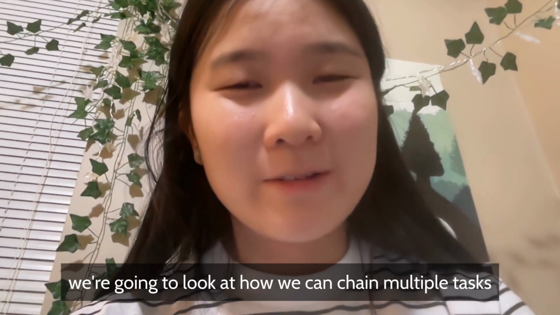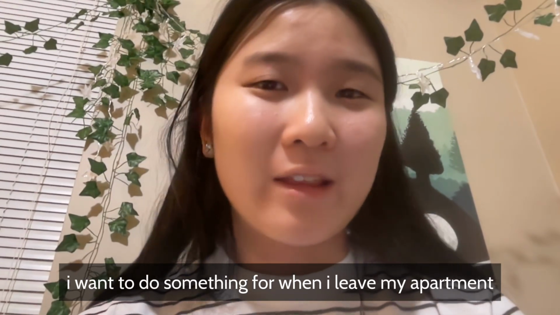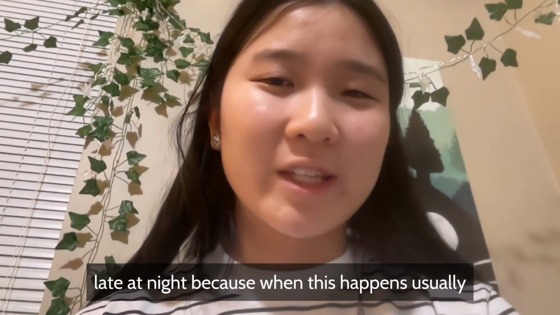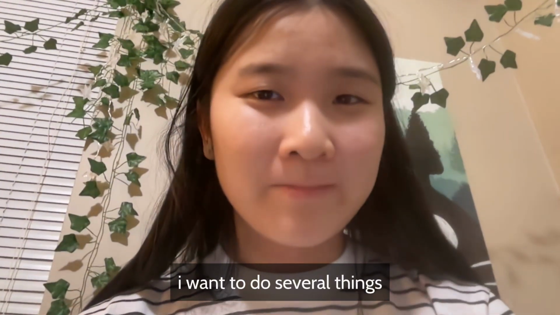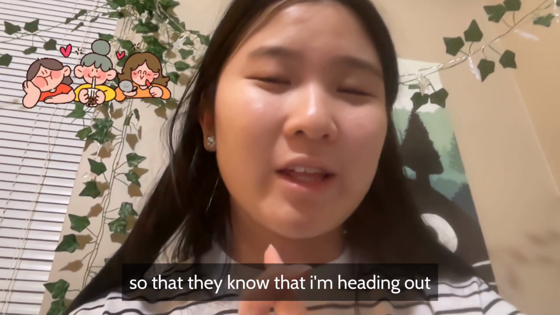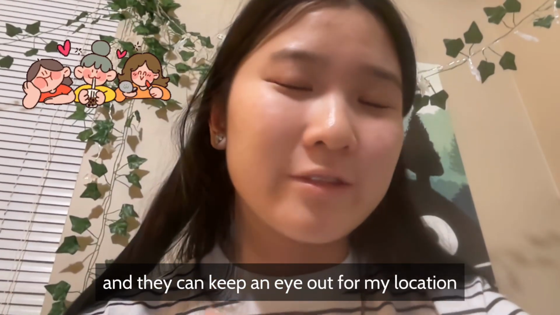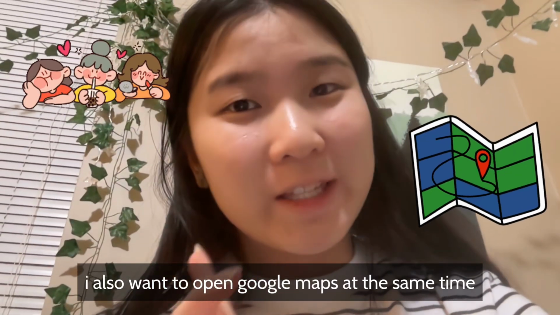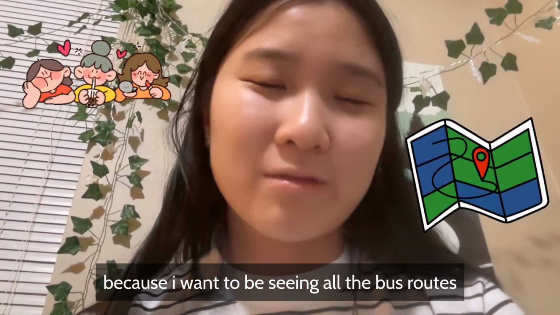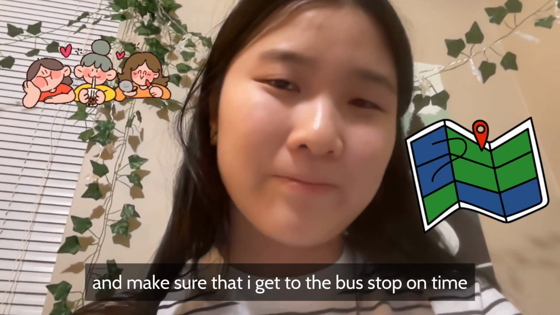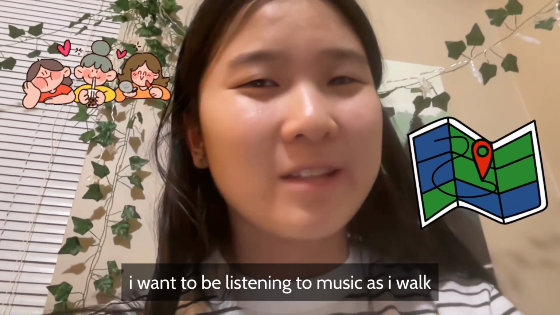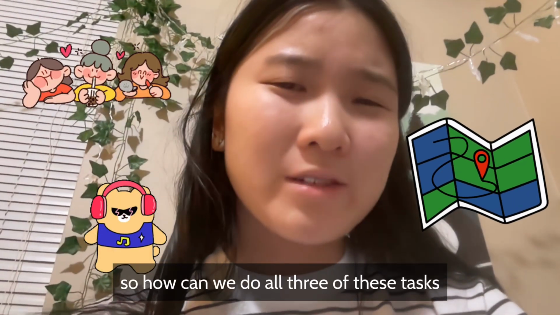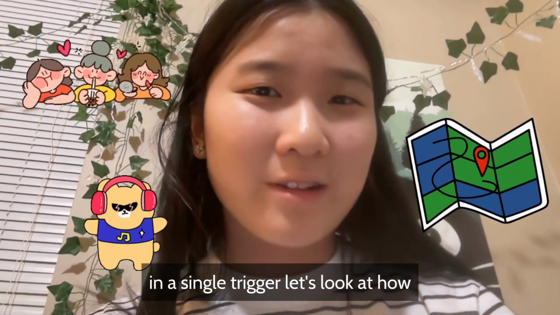For our next example, we're going to look at how we can chain multiple tasks into a single automation trigger. For this task, I want to do something for when I leave my apartment late at night, because when this happens, usually I want to do several things. First of all, I want to text my roommates so that they know that I'm heading out and they can keep an eye out for my location to make sure I'm getting back safe. I also want to open Google Maps at the same time because I want to be seeing all the bus routes and make sure that I get to the bus stop on time. And on top of all of that, I want to be listening to music as I walk. So how can we do all three of these tasks in a single trigger? Let's look at how.